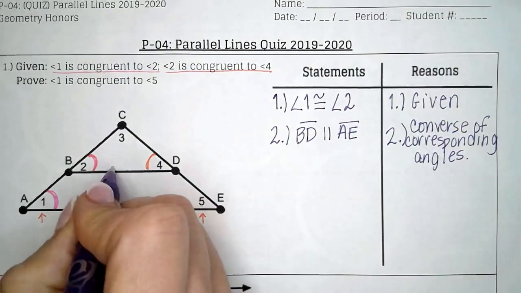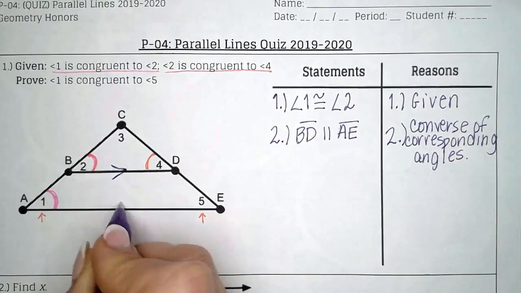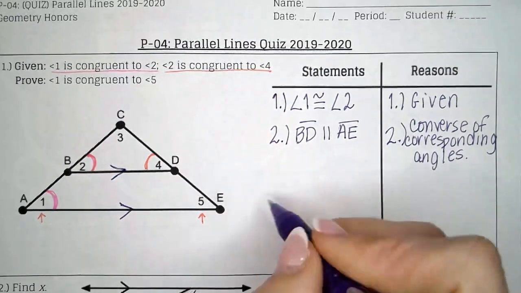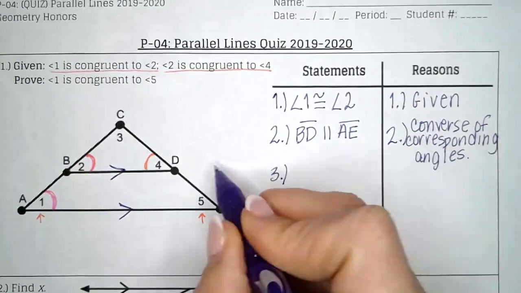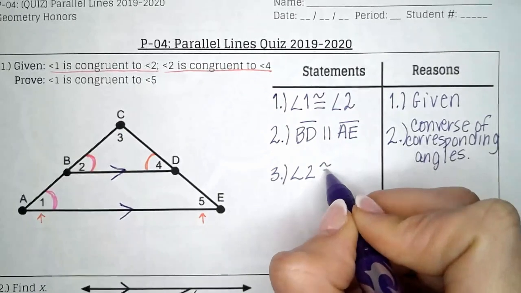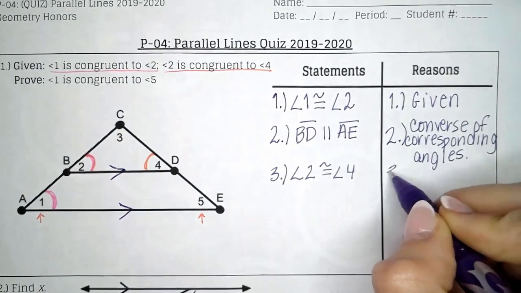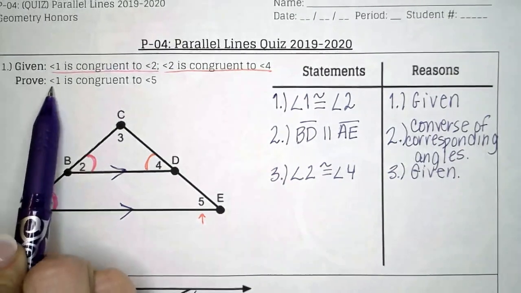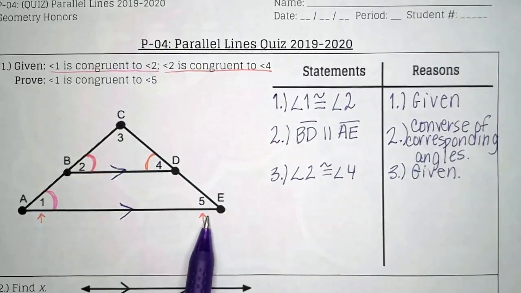Okay. Now I'm going to go over here, and that's just because it's the beginning and we're just learning how to do it. So I mark those lines parallel. Now, what's the next piece of given information? Maybe we want to include how angle 2 is congruent to angle 4. And that was also given to us. But always keep in mind, where are we headed? We want to prove angle 1 is equal to angle 5.